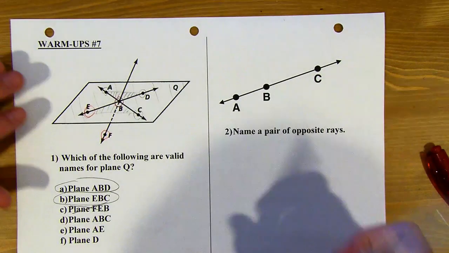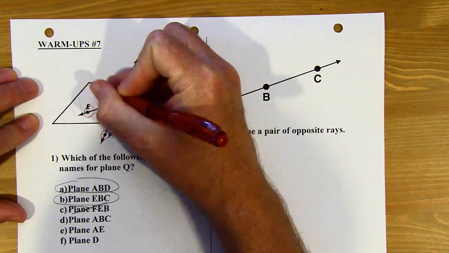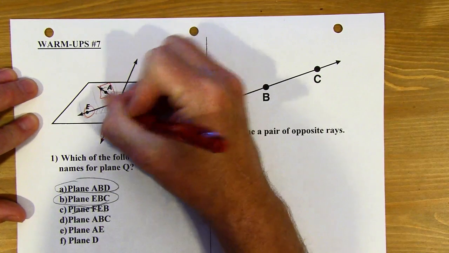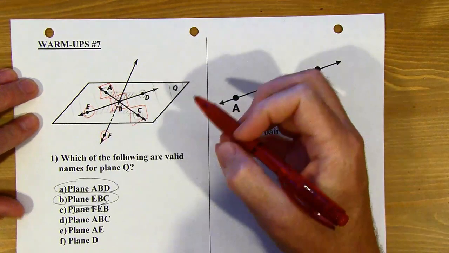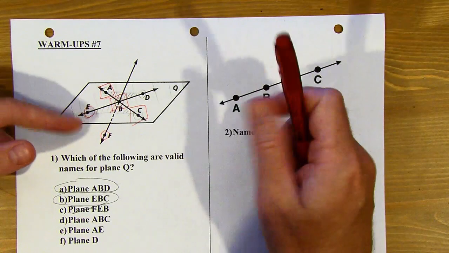Plane A, B, C. Well, if you look at A, B, and C, here I'm going to put little boxes around these because I've already circled everything else. If you look at these 3, well, hey, all 3 of those are on plane Q, so it seems like they might work. But here's the thing.